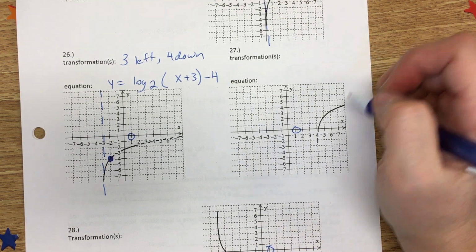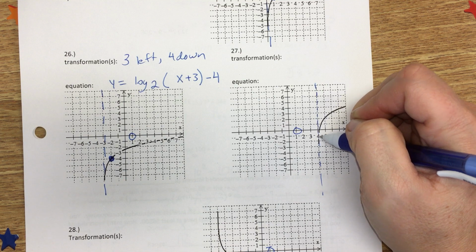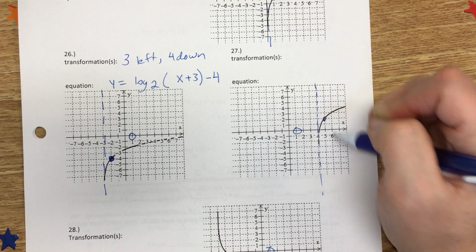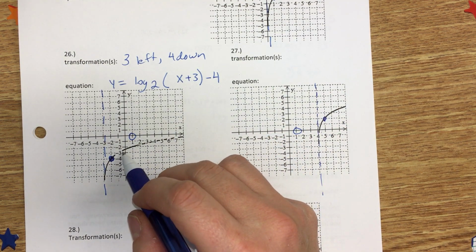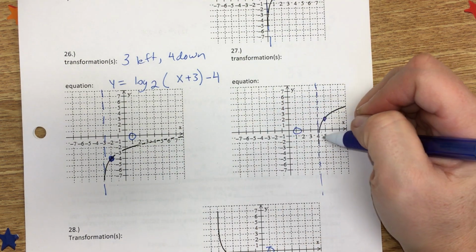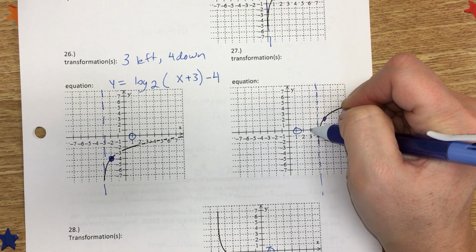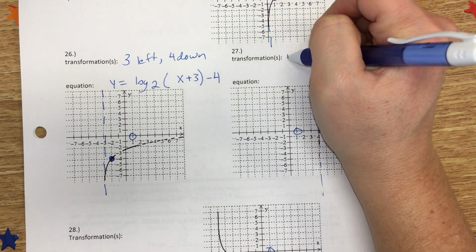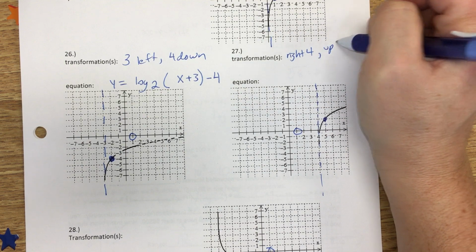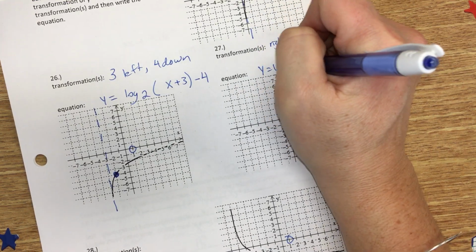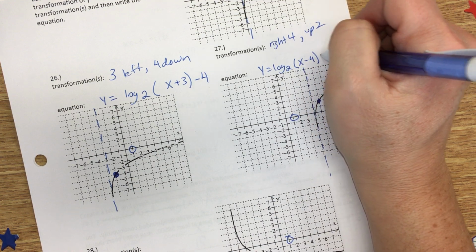All right, so for 27, here's my asymptote. And I'm going to look for that point. There it is. Remember, I'm coming up from the asymptote. I'm looking for the first good point. Like over here, I got probably another one. Can't really find it the way the graph is, but always find the first one from the asymptote. And here I've moved right 1, 2, 3, 4. Right 4, and it's gone up 2. So right 4 up 2 is going to be y equals log base 2 of x minus 4, and then plus 2.